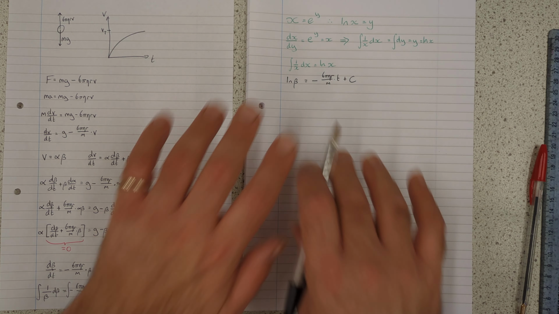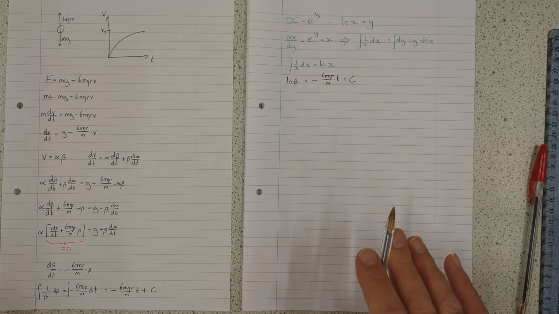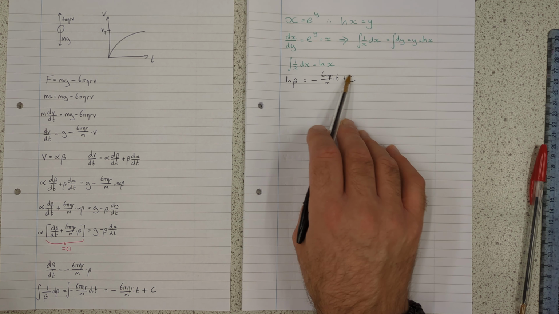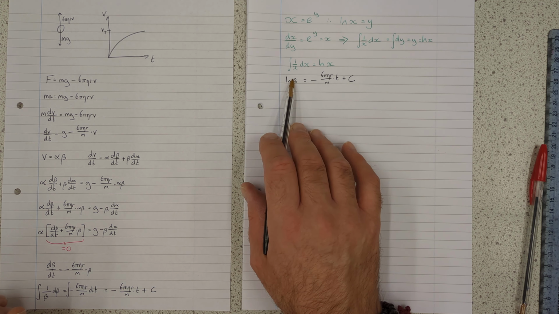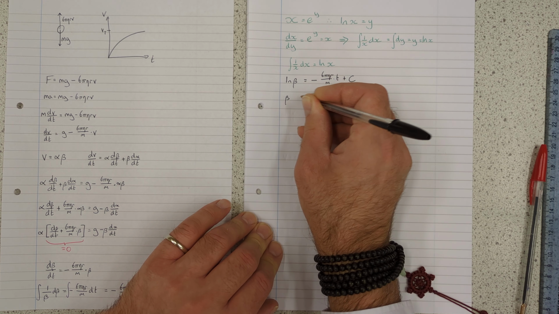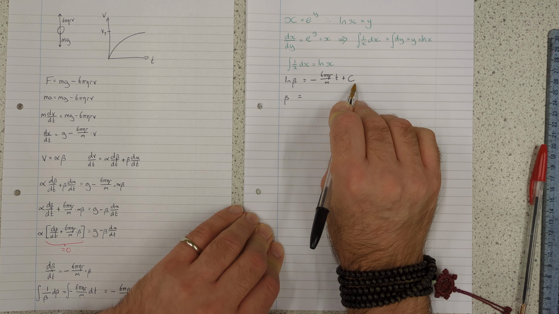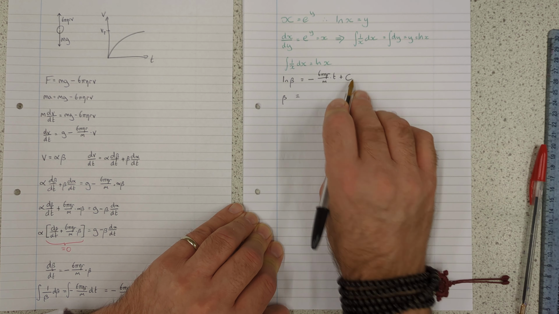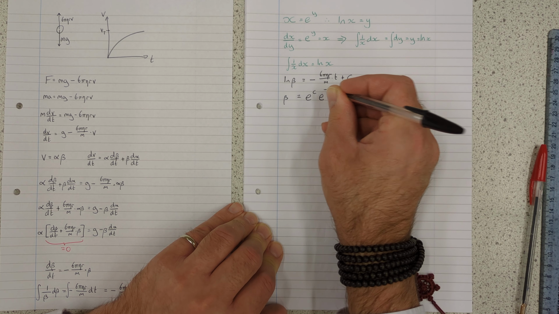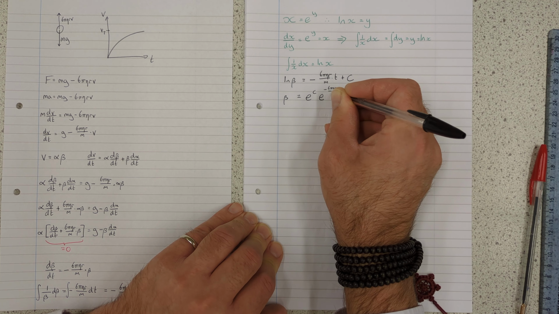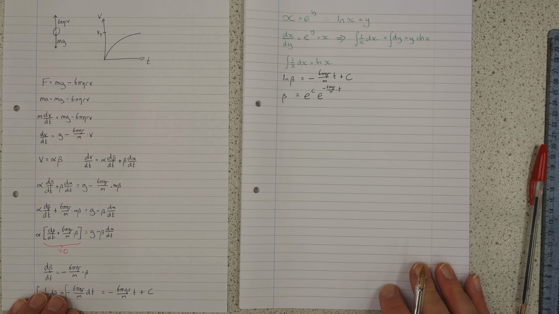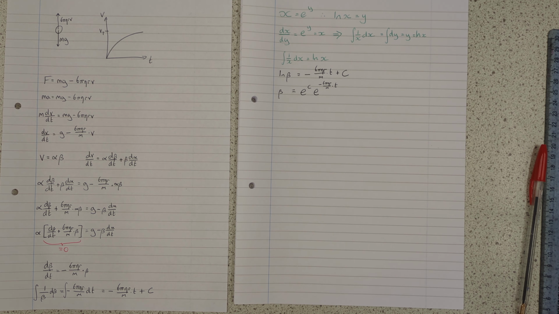Now what can we do? Well, we don't want natural logs. They're uncomfortable. Let's raise the whole thing as the power of e. So e to the power of this is going to be equal to e to the power of this. Well, of course it must do, because this equals that. And e to the power of the natural log of beta is just beta. And e to the power of that is going to be e to the power of that times e to the power of that. It's the laws of logs. So e to the power of c times e to the power of minus 6 pi eta r over m t. Like that. So we have our equation for beta.